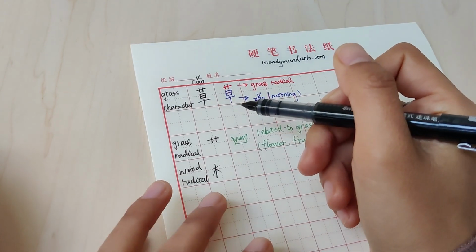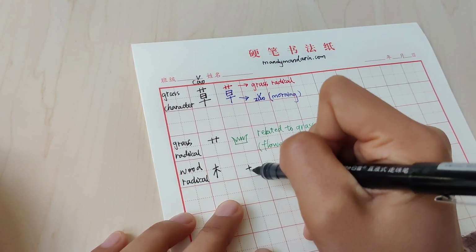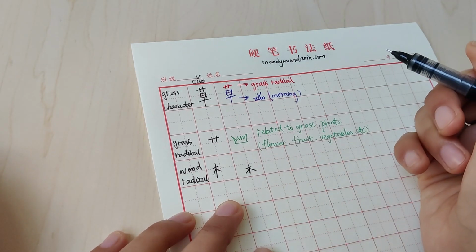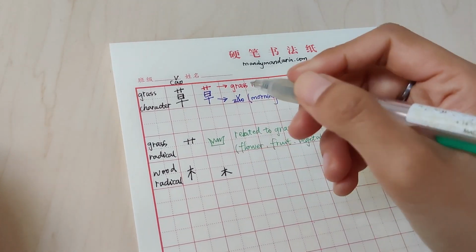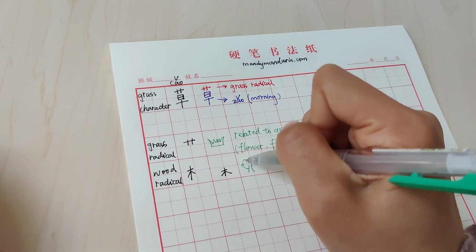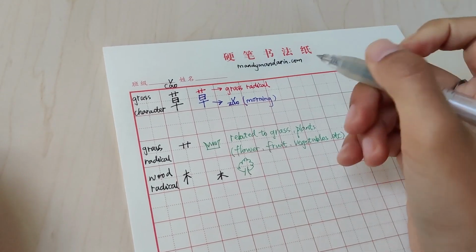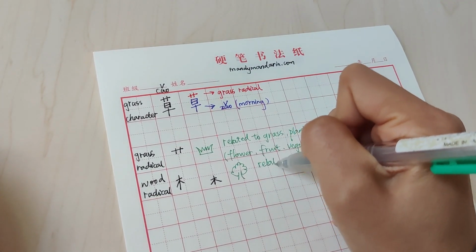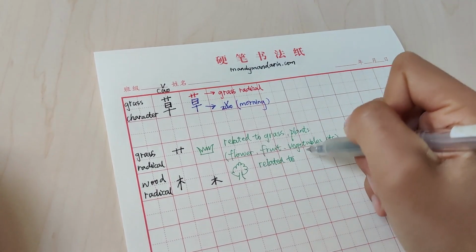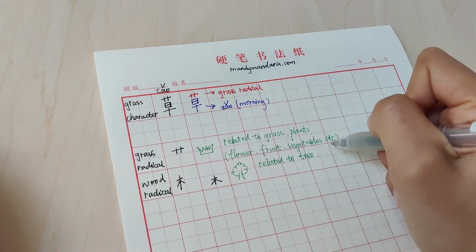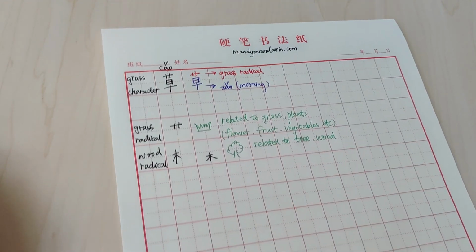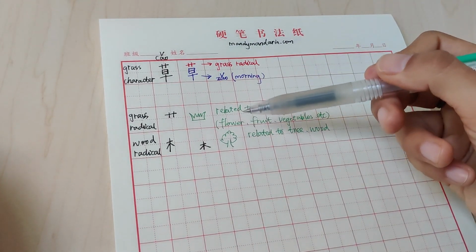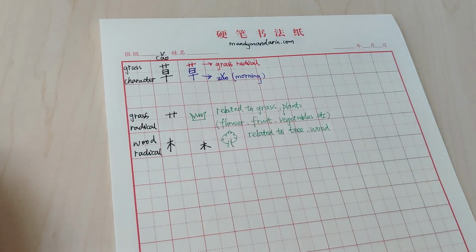And sometimes it would be at the bottom, like this. Okay, and just imagine this is like a tree. Yeah, because it's related to tree and wood. Okay, so they're kind of similar, but they're referring to different plants in nature.